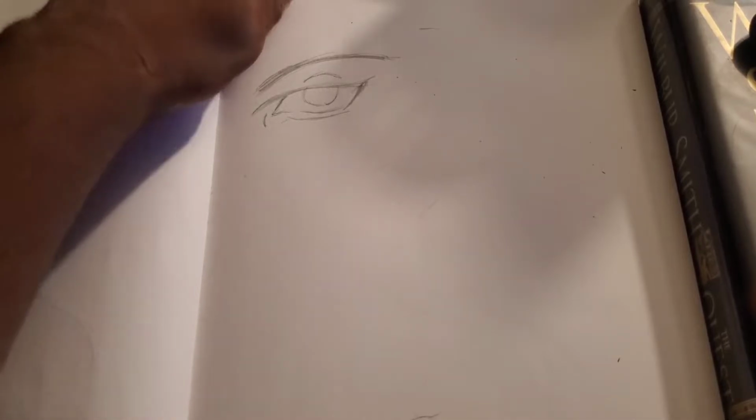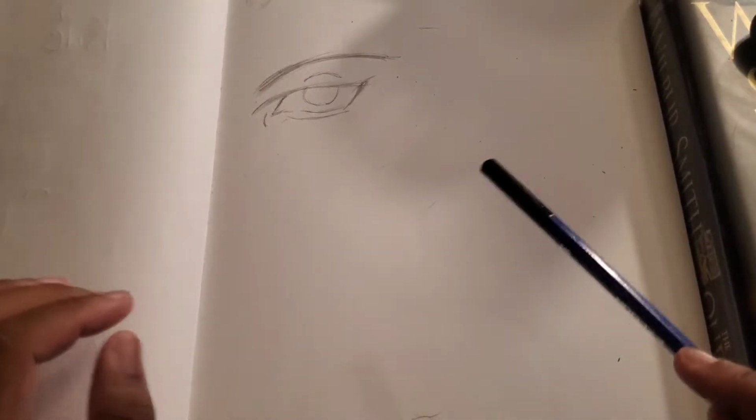Yeah, okay, now that's something simple, no detail really, kind of basic.